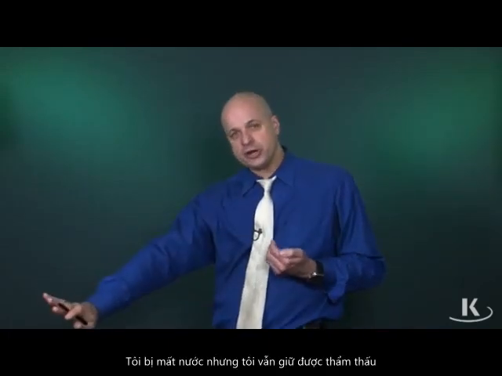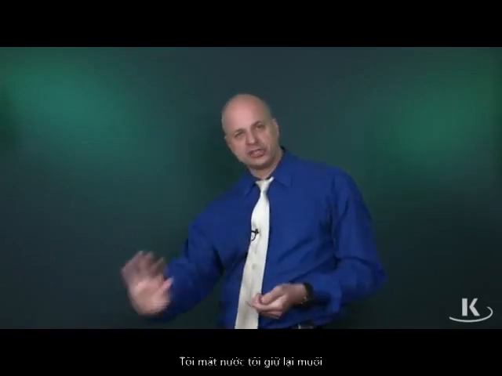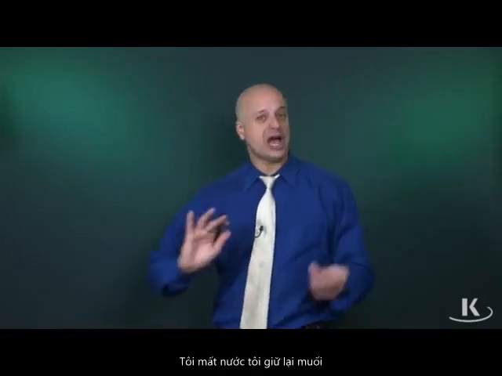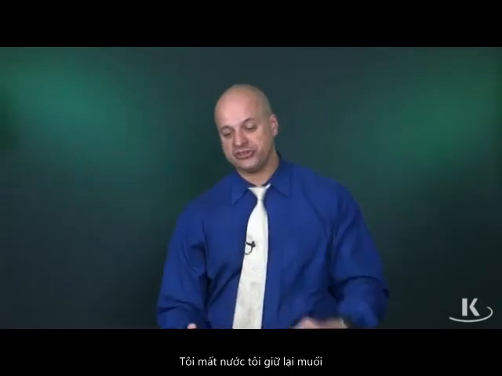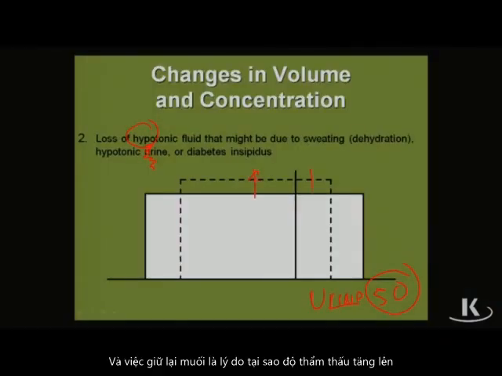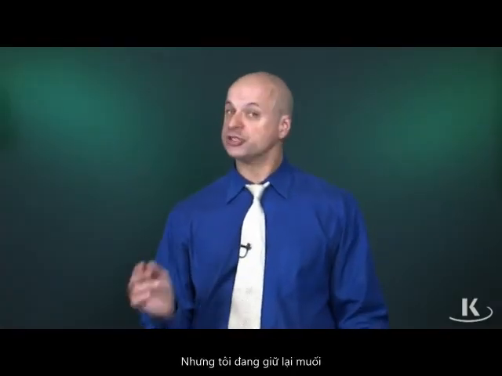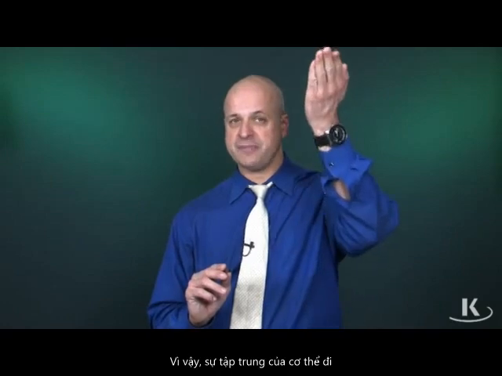I lost water, but I retained osmoles. I lost water, I retained the salt. And retaining the salt is why the osmolality is going up. So the concentration in the body goes up.